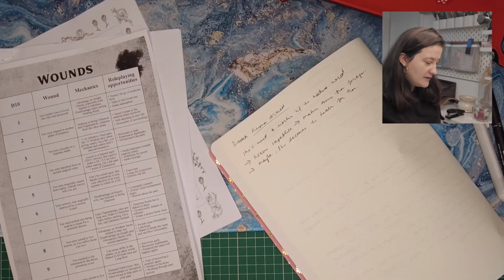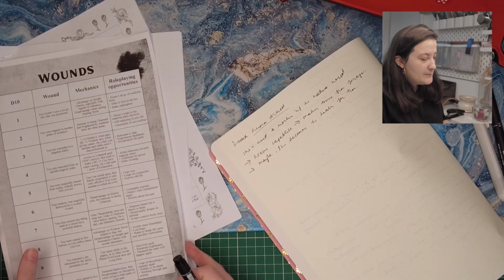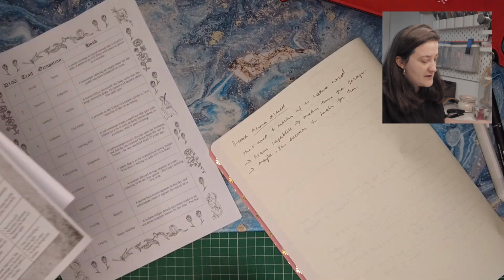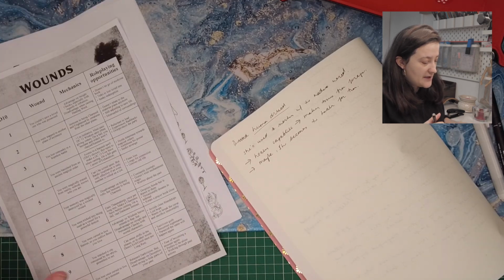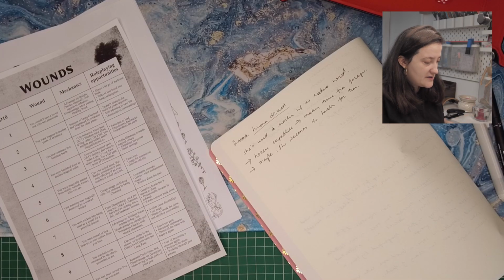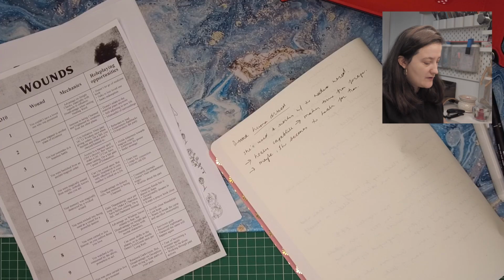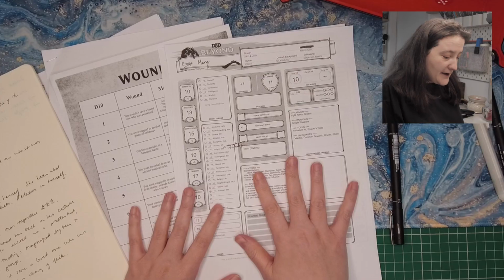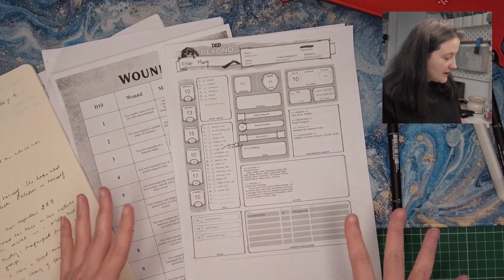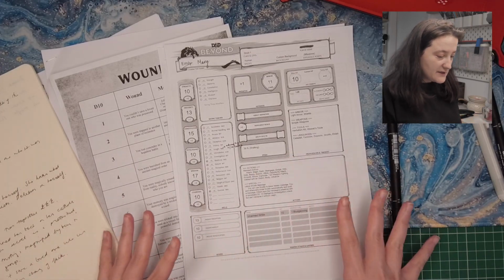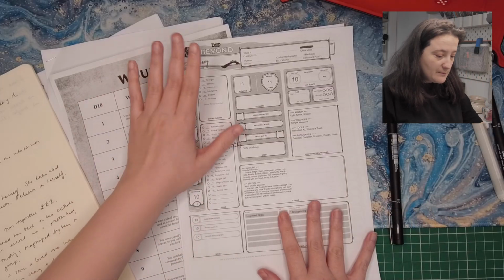Okay, so I think we're getting somewhere. That's kind of cool. So we've got an idea of our character that's fleshed out. A few moments later. Right, so I am back after developing a character based on all the things I've written down. So obviously she's called Mary.